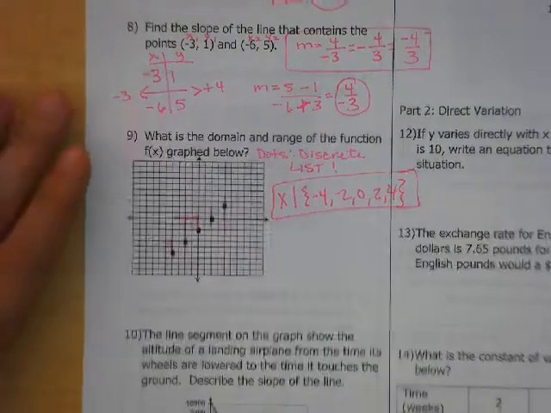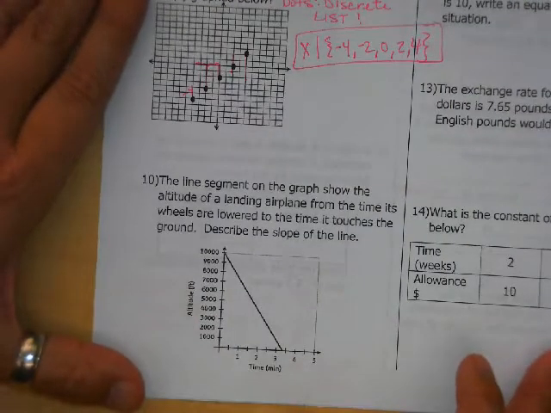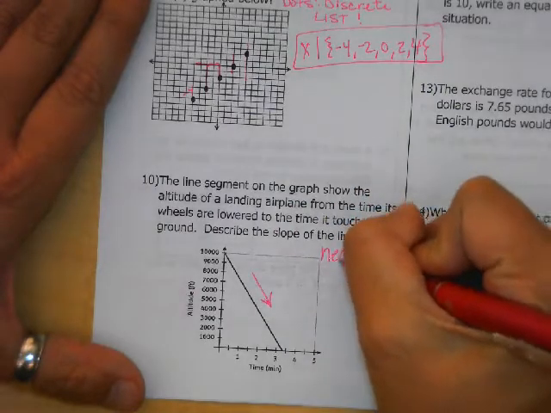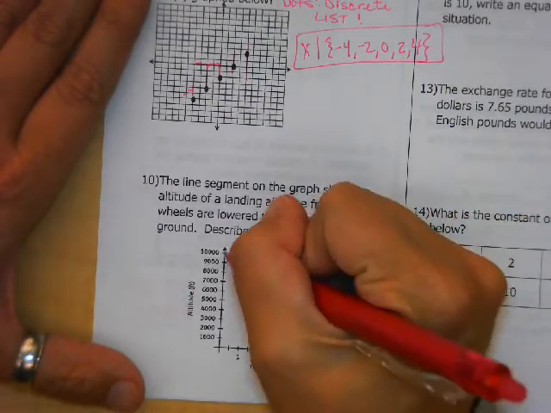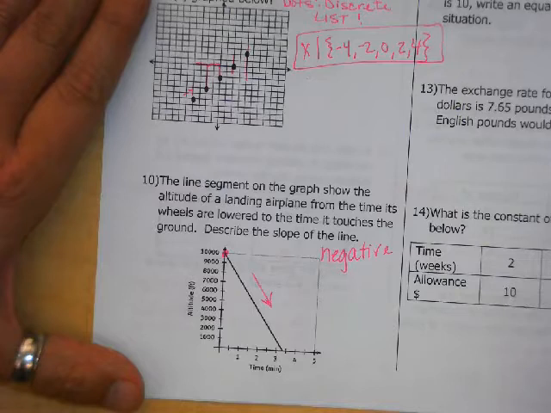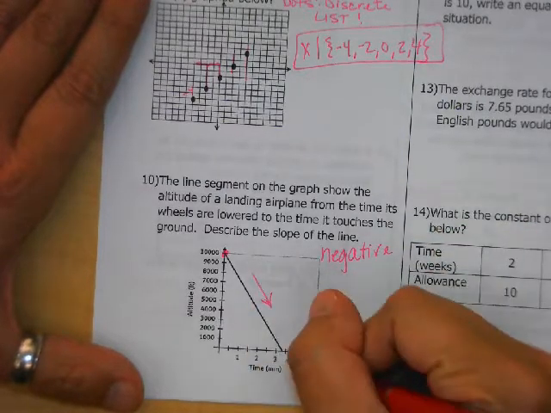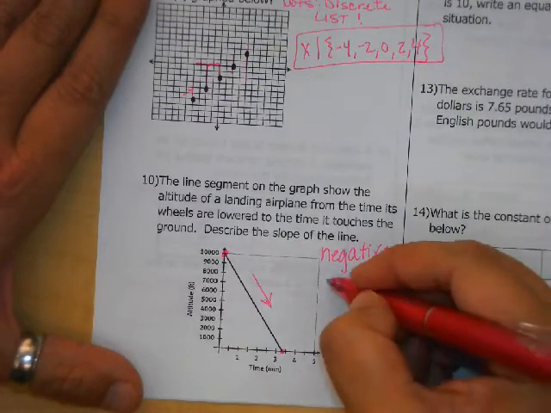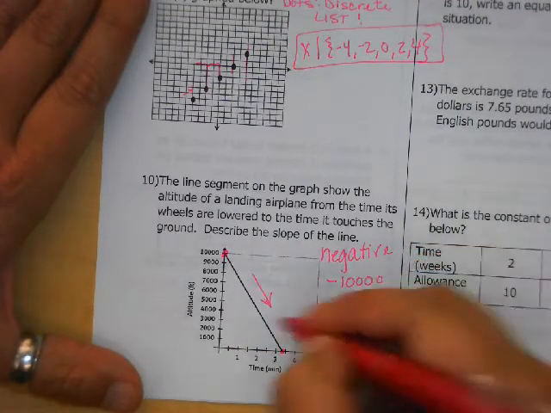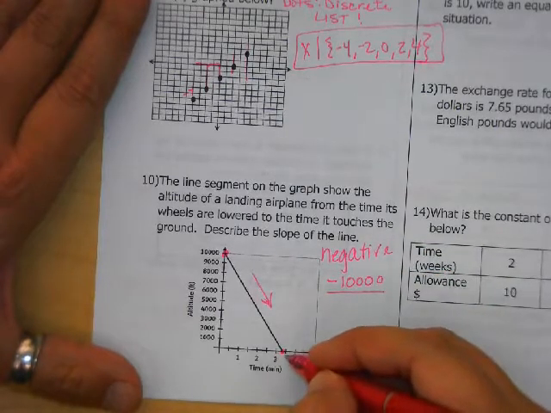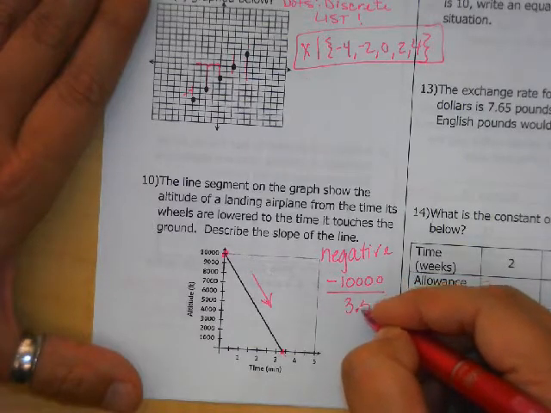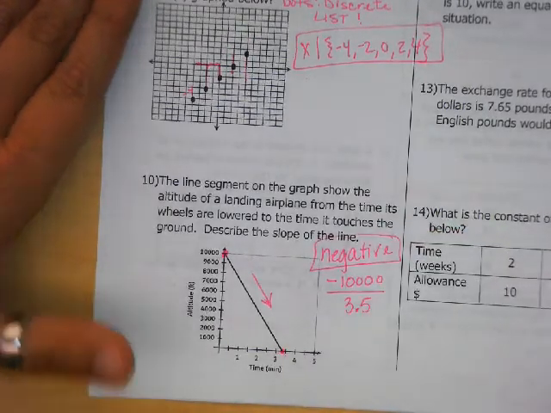You can also make a table of values for this and look at your x values. Line segment on the graph shows the altitude of a landing plane from the time the wheels are lowered to the time it touches the ground. Describe the slope of the line. Well, it's going down, so we know the slope is negative. If we were at 10,000 feet, this one is kind of tricky to see because the lines are really hard, but you can say negative 10,000 to get to 0 over, we could call that, it's not quite 3.5, so this is a little bit tricky, 3.5. If you can say that this is negative, you're good to go.